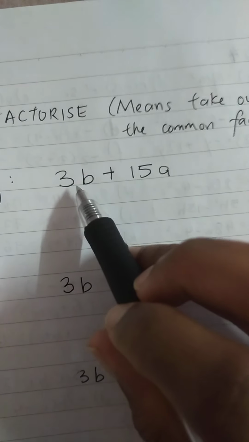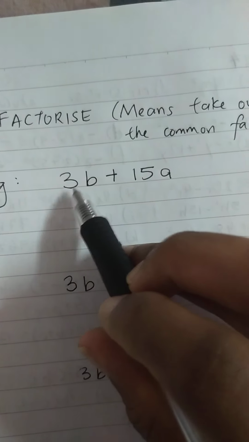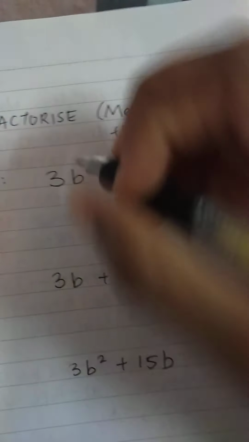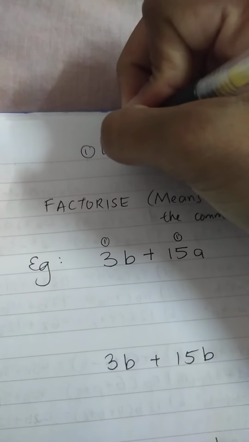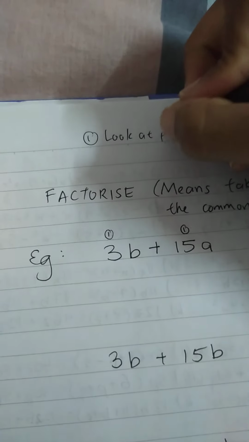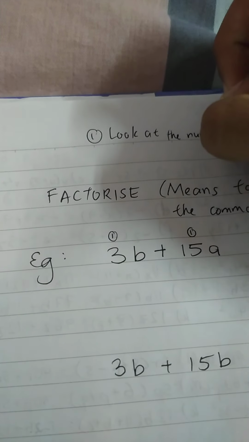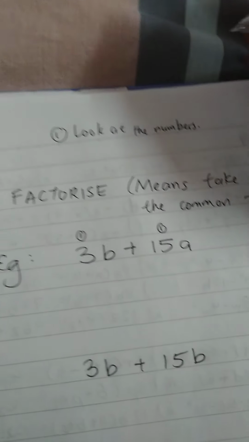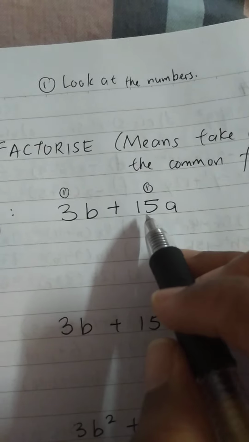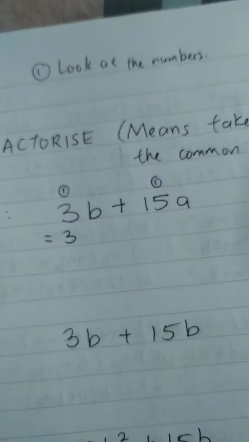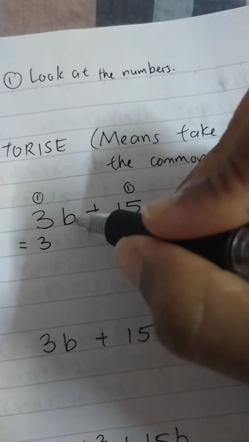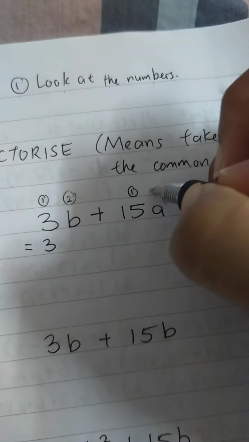Like you see these two, first you always look at the number. There's 3, there's 15. Always look at the number first. As in, how to break them up. Step 1. Look at the numbers. So 3 and 15 you can divide both by 3. Since you can divide them both by 3, you take 3 out. Then you look at your unknown.